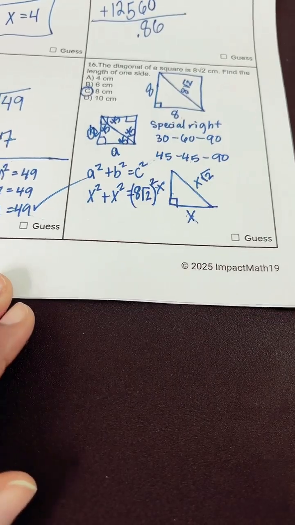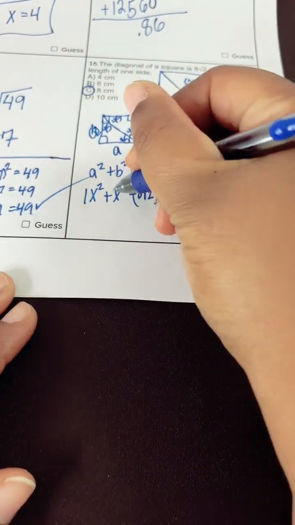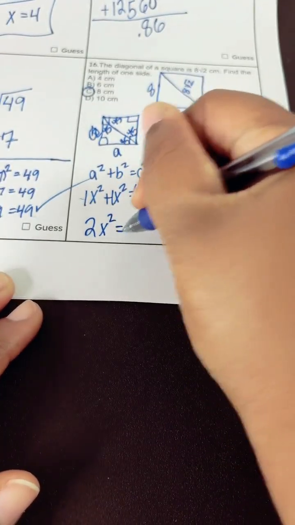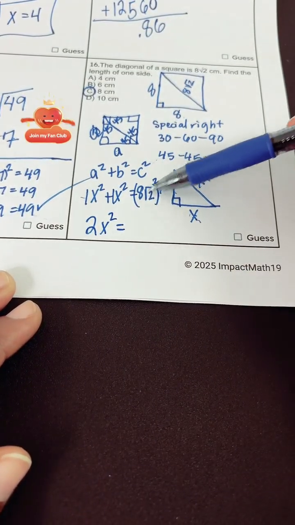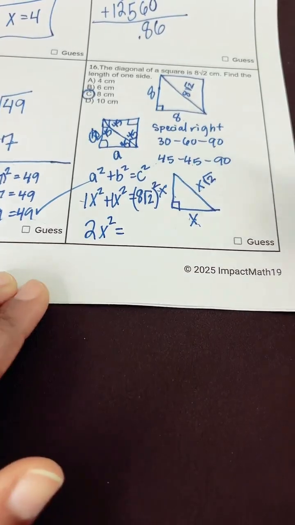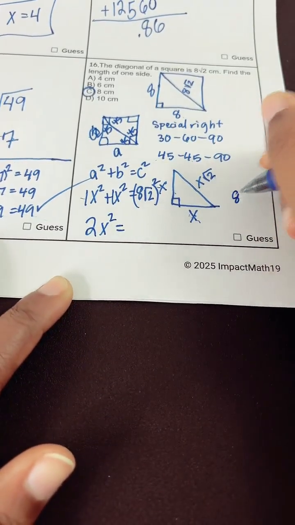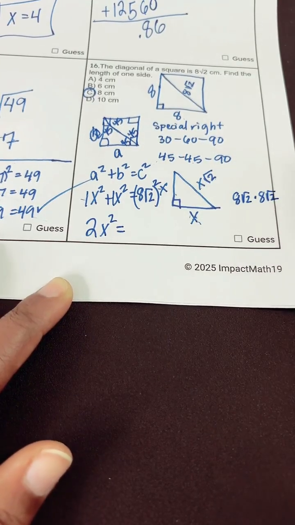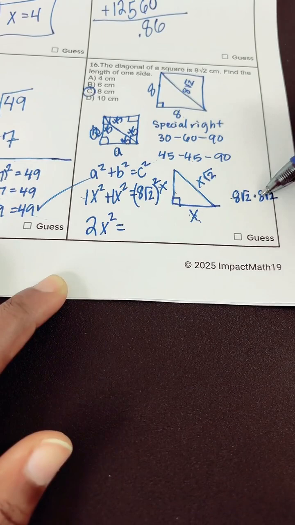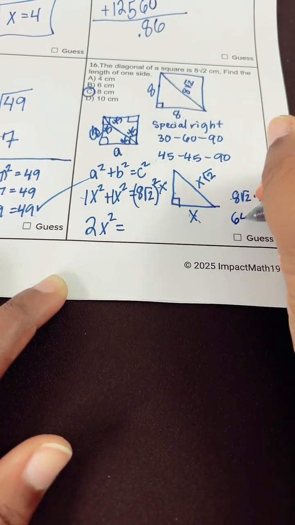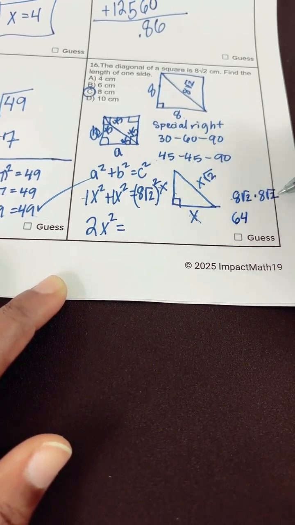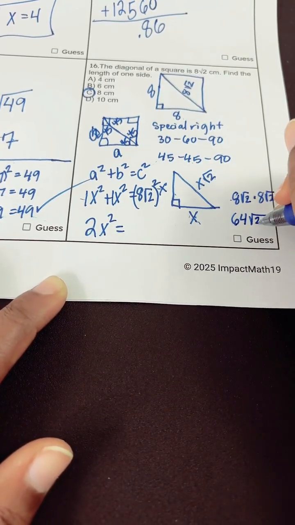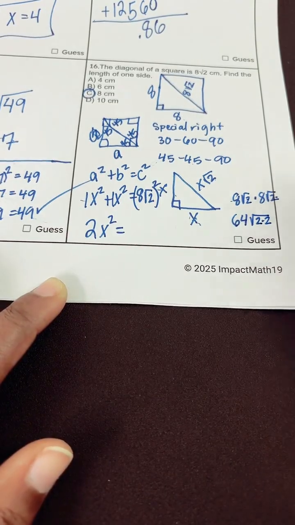Wonderful. 2x squared. Beautiful, you guys. Yes. Remember, there's a 1 and a 1. 1 plus 1 is 2x squared equals. Now, what do we get when we multiply this? Let's see over here. 8 square root 2 times 8 square root 2. Well, we could do 8 times 8. That's going to get us 64. And square root 2 times square root 2, I'm just going to break it down for everybody. Remember, this is 2 times 2.